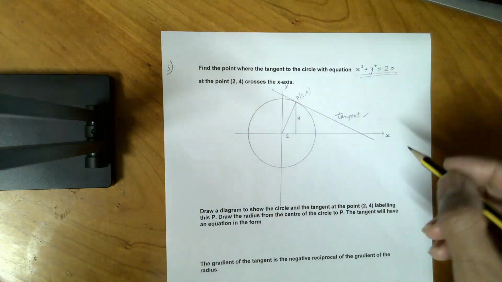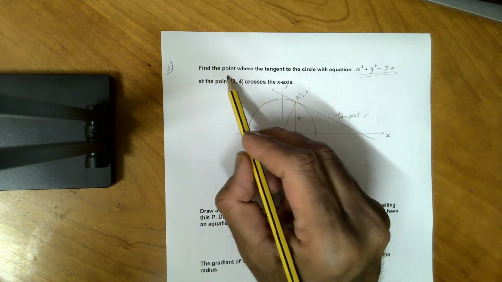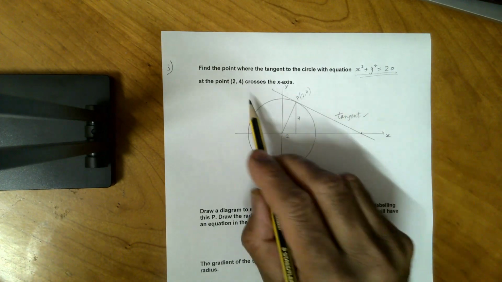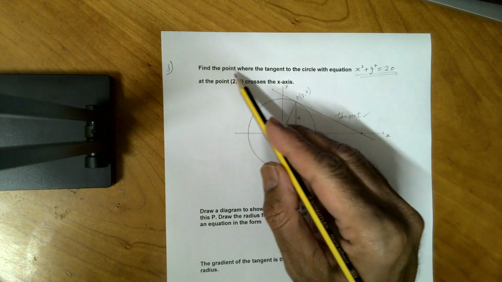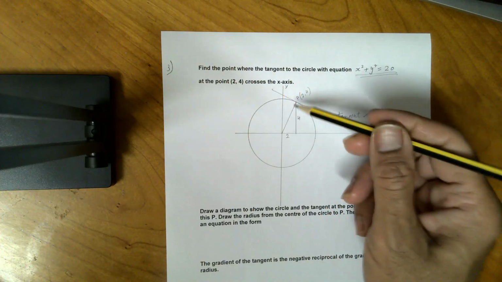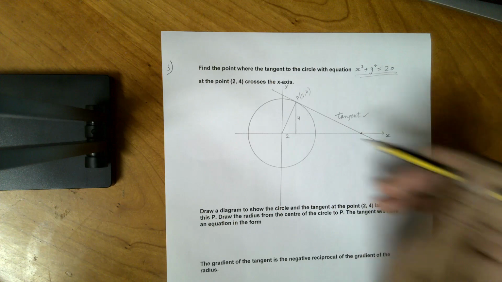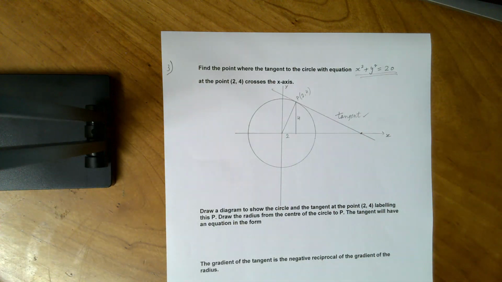So here what we need to find is this point, where the tangent crosses the x-axis. This is what we need to find.